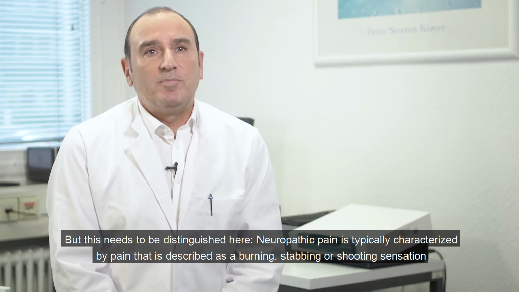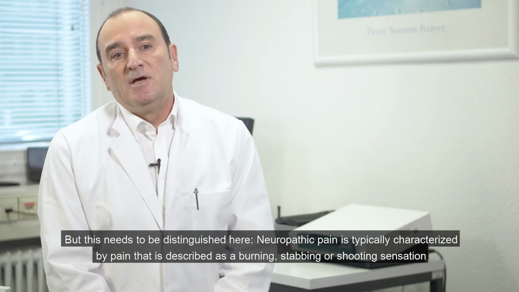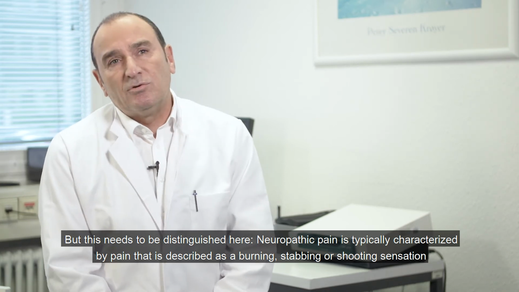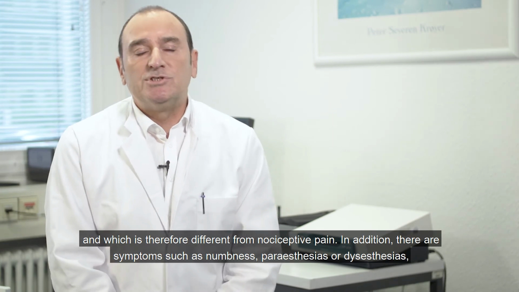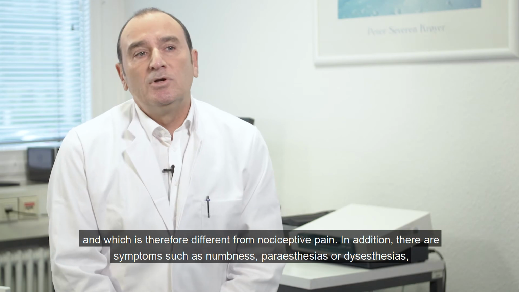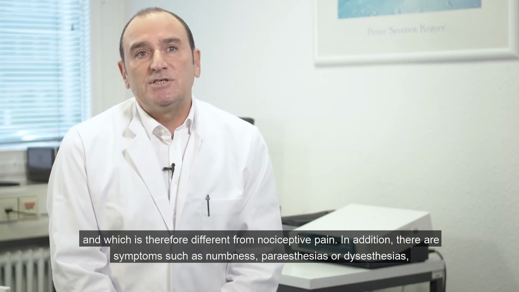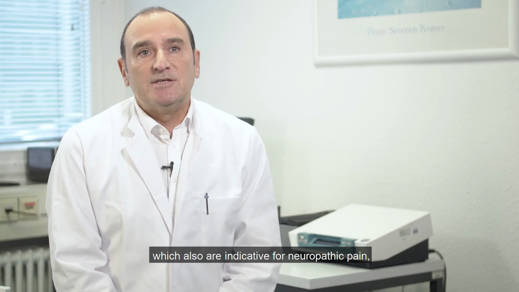Neuropathic pain is typically characterized by pain that is described as burning, stabbing, or a shooting sensation, and which is therefore different than nociceptive pain. In addition, there are symptoms such as numbness, paresthesias, or dysesthesias, which also are indicative for neuropathic pain.